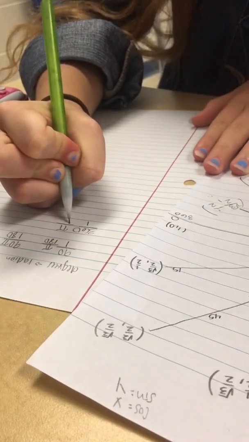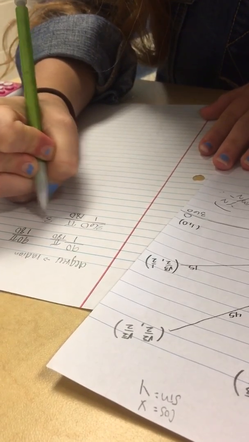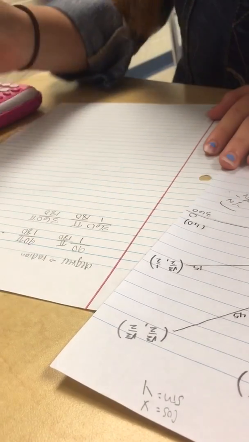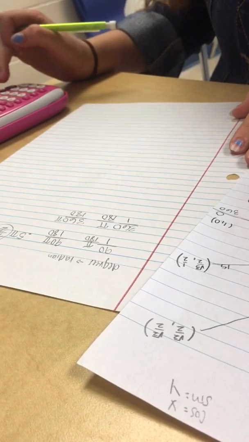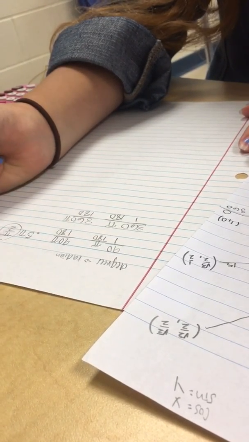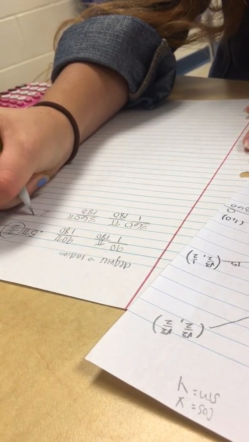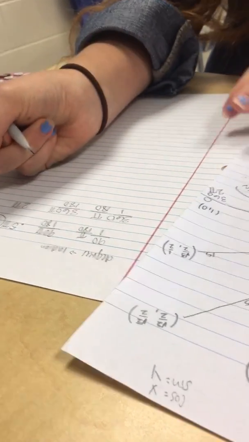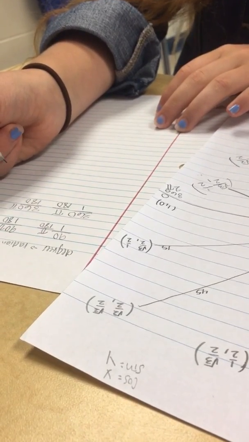Will it be... It's still 180. 180? It's 180 for all of them. Okay. So would that just be like 2 pi? Yep. And for 0, it's just going to be 0 radians because 0 divided by any number is just 0. Okay.